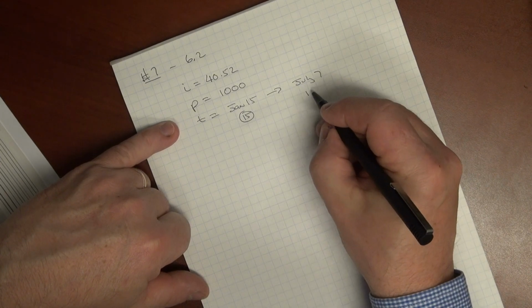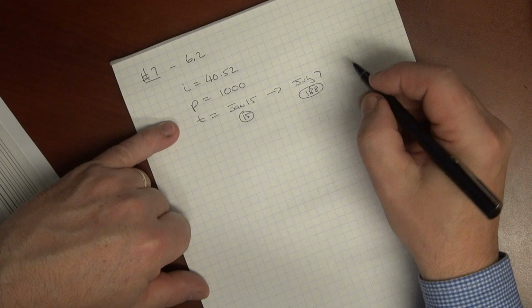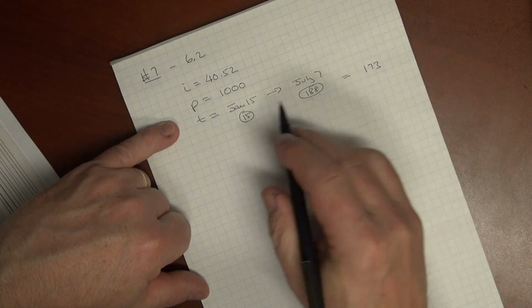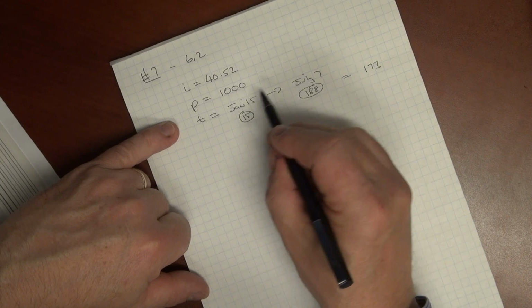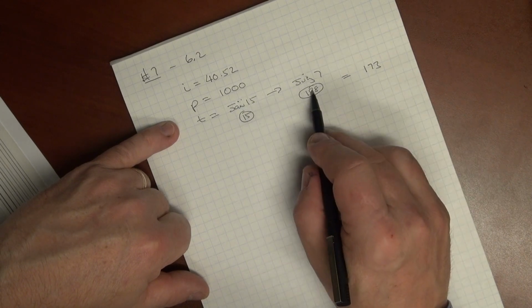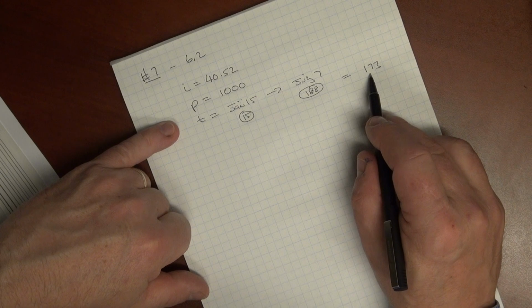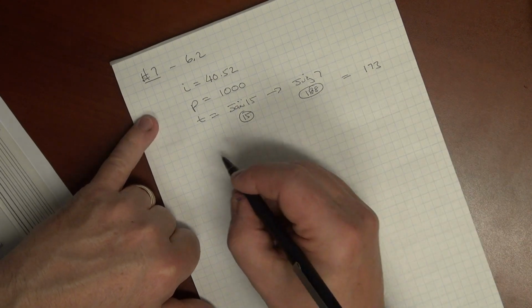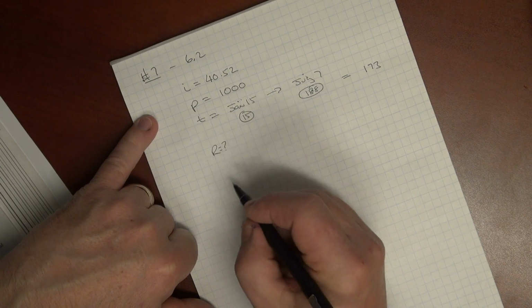July 7th is day 188. And so the total days is 173. What we're saying is, here's the number of days between this date and this date. So you take the one and subtract it from the other, and that will give you the total days of the span.